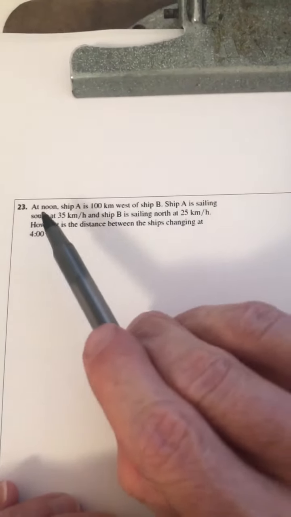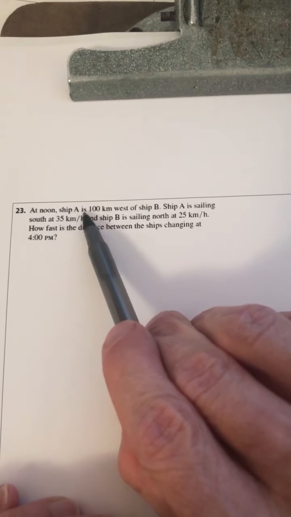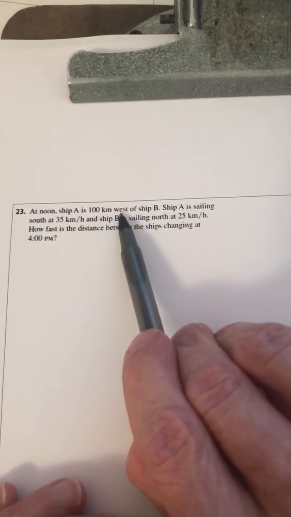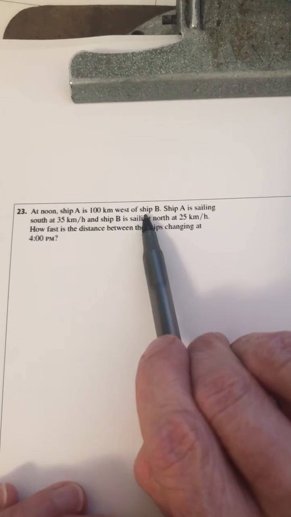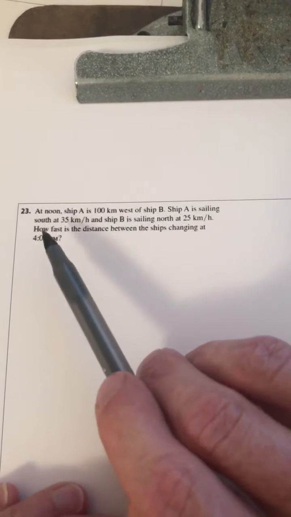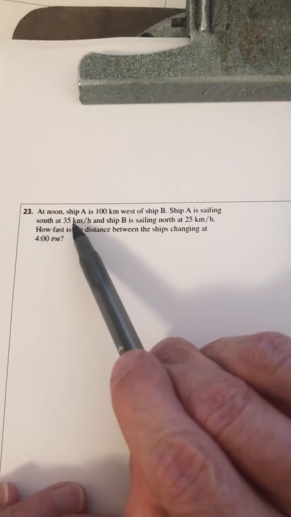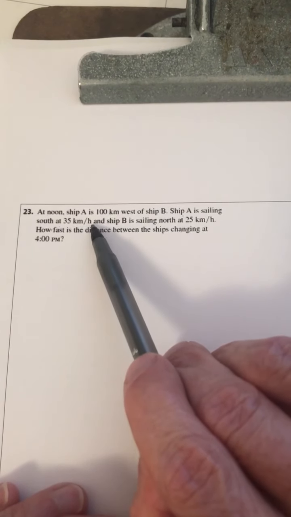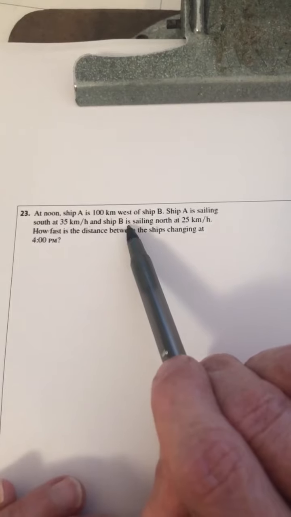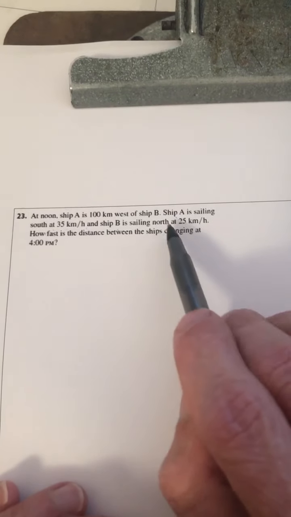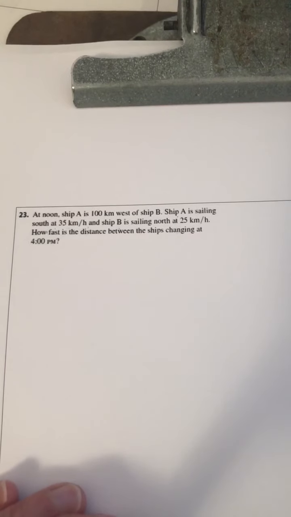Okay, so the problem that I want to do involves two ships. At noon, ship A is 100 kilometers west of ship B. Ship A is sailing south at 35 kilometers per hour, and ship B is sailing north at 25 kilometers per hour.